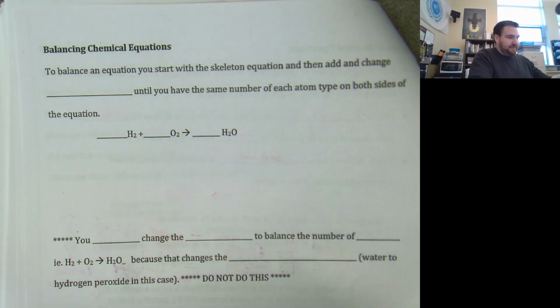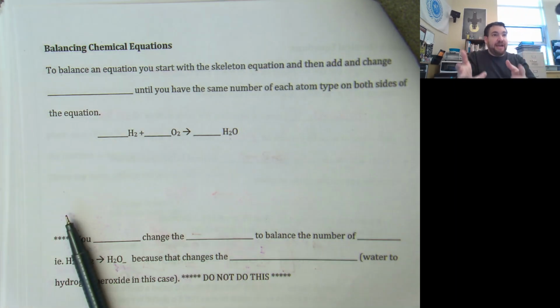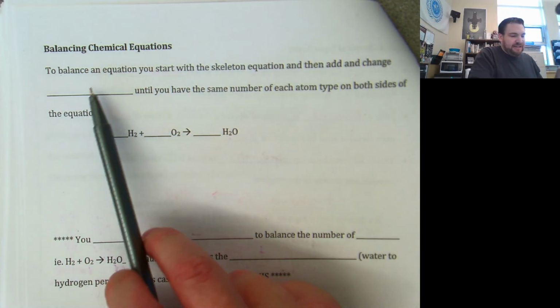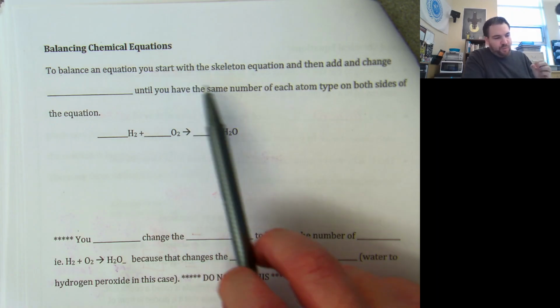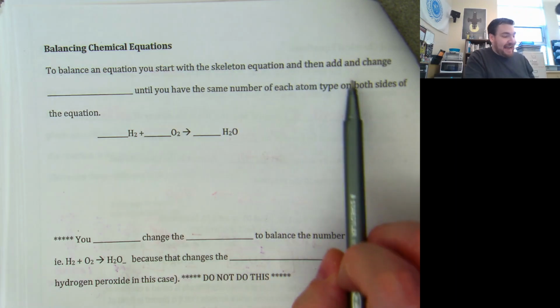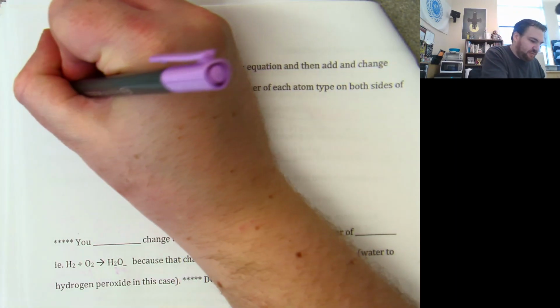If I have magnesium and I have oxygen, I'm going to put them together. They're going to react. I know what they're going to make. They're going to follow the ion charge rules. But how much are they going to make? To balance an equation, you're going to start with the chemical equation, and then you're going to add and change coefficients.